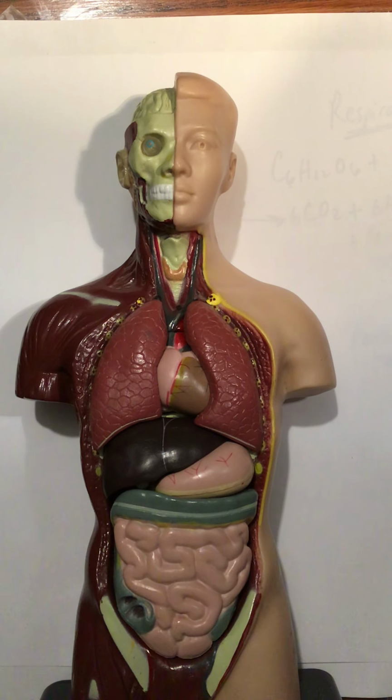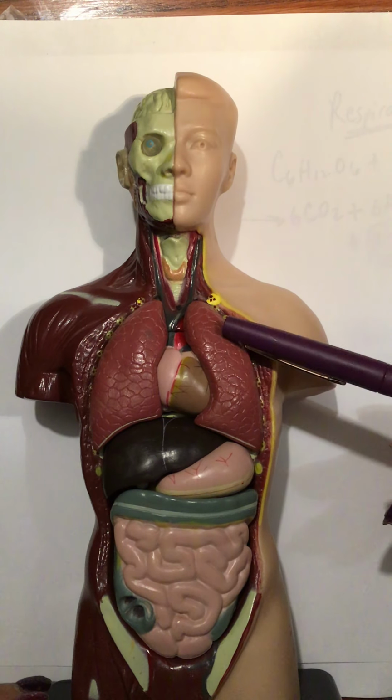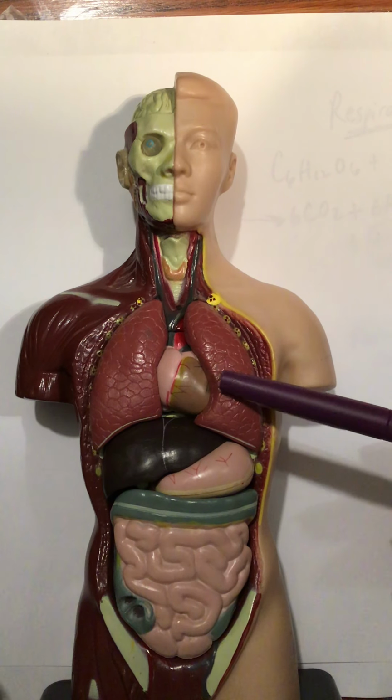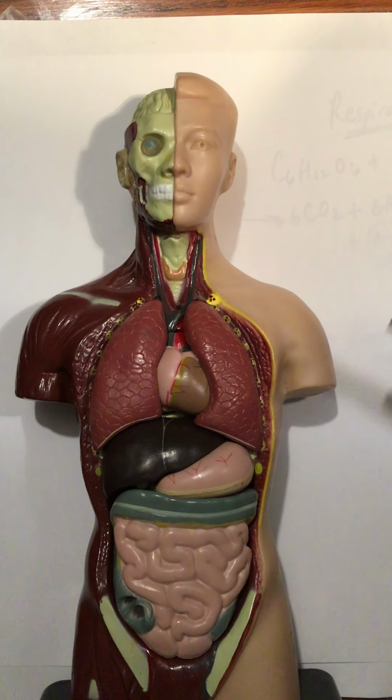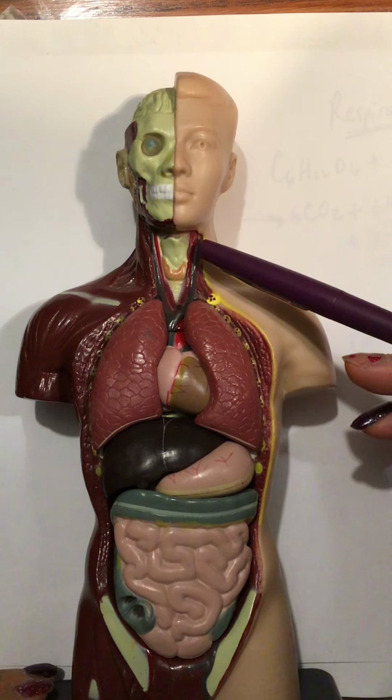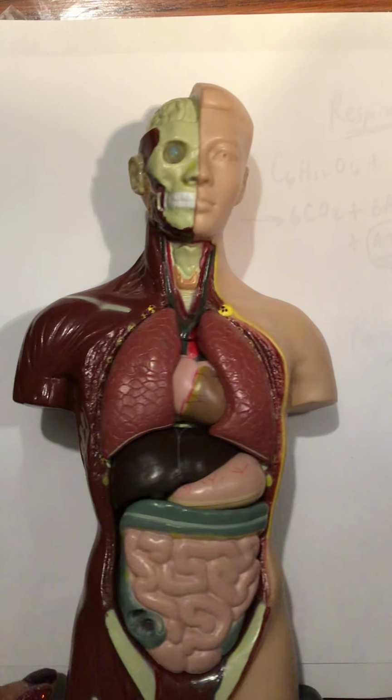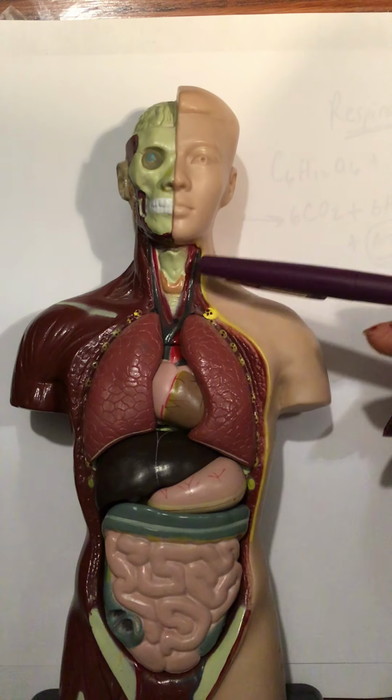Today's lesson is about the respiratory system anatomy and physiology. But first, let's cover the anatomy of the respiratory system. As we did before with the digestive system, I like to sketch the anatomy myself. But let's take a look at this 3D torso model that I have at home.